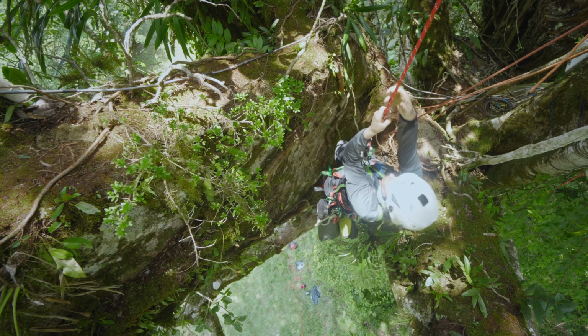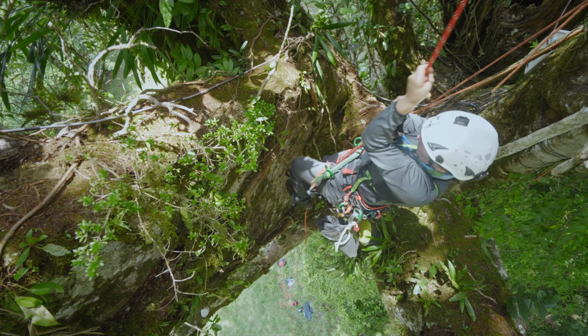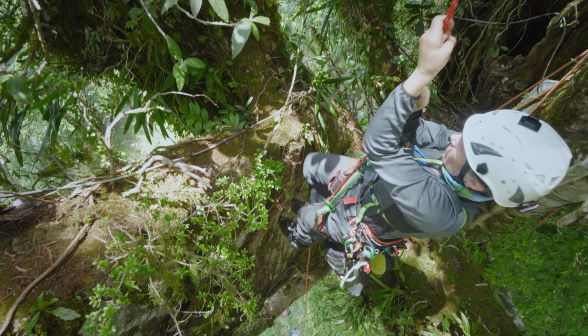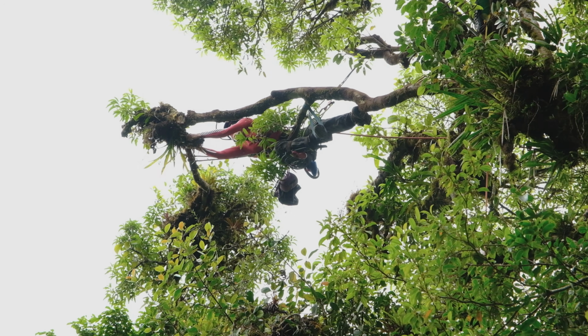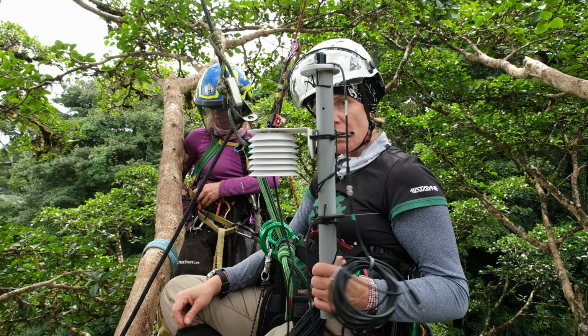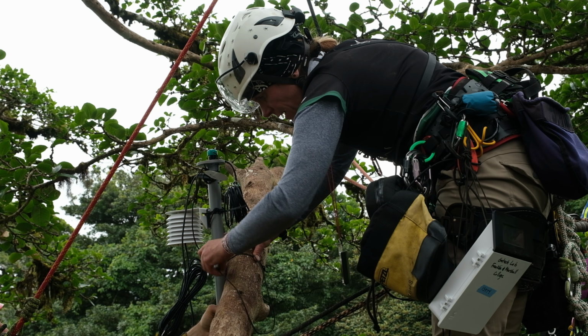Sybil, she's a canopy monkey. She loves to get up there, climb around the trees, explore the canopy. She took on the tremendous work of stripping whole trees of epiphytes and then putting sensors in them, maintaining them.